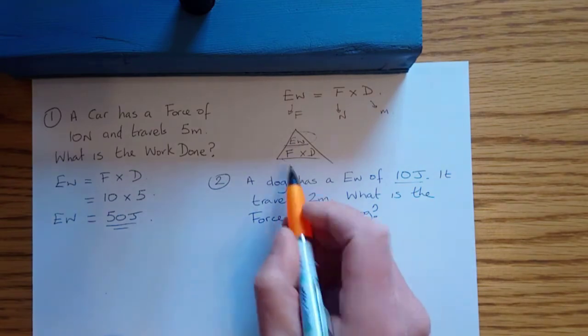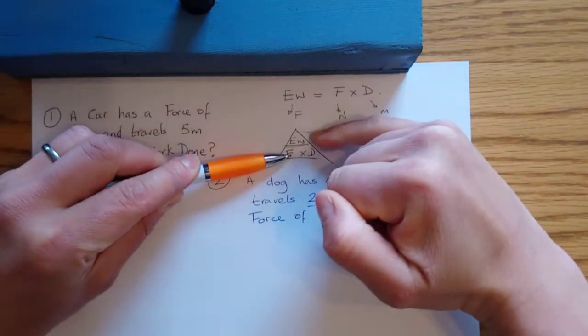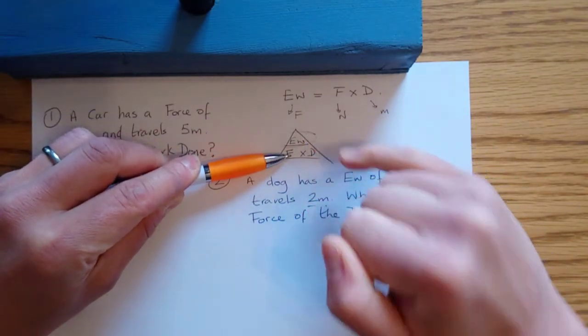So we can find this out by covering up force in this case. And that's going to be equal to work energy divided by distance.